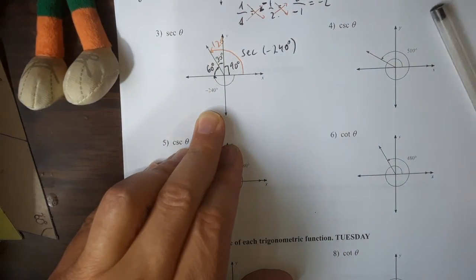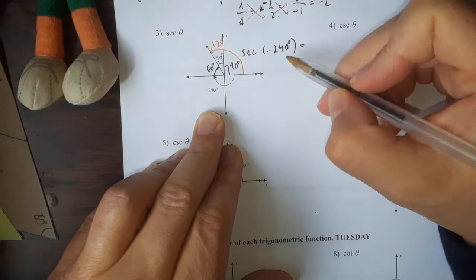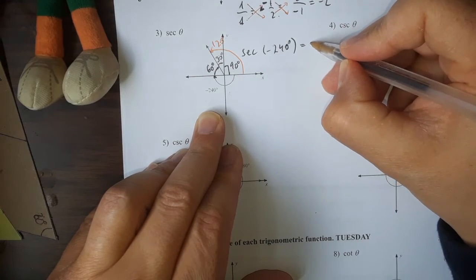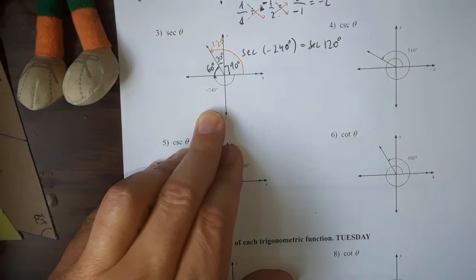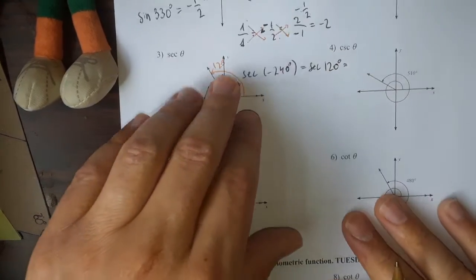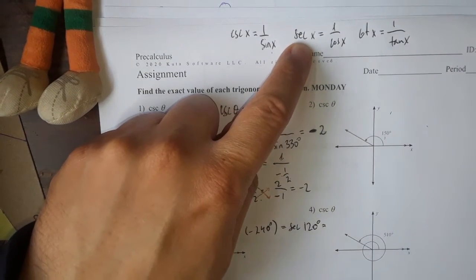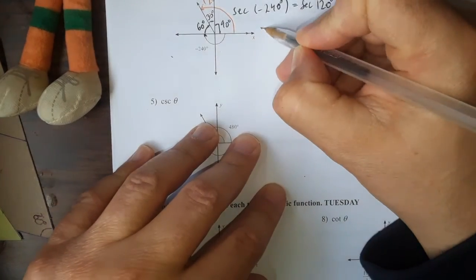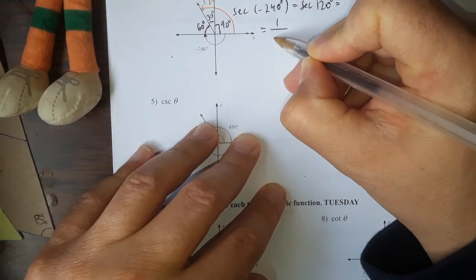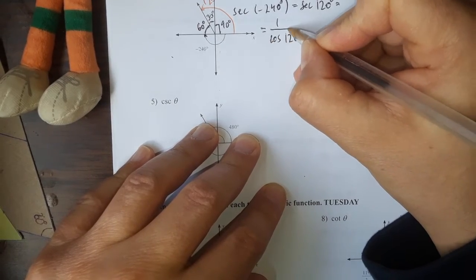And now that we know that this is 120, secant of negative 240 is going to be the same as secant of 120. Now, secant, let's use the reciprocal formula, 1 over cosine of x. So that's going to be 1 over cosine of 120.